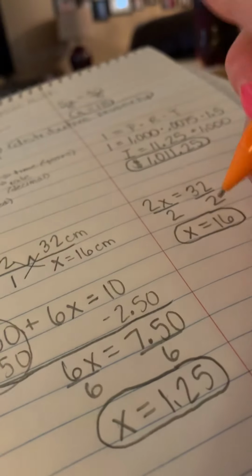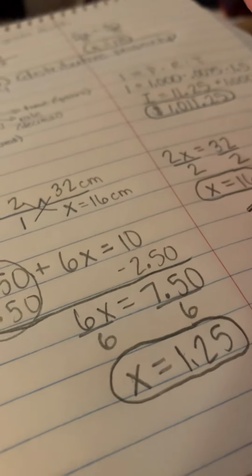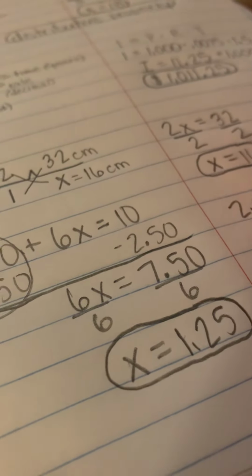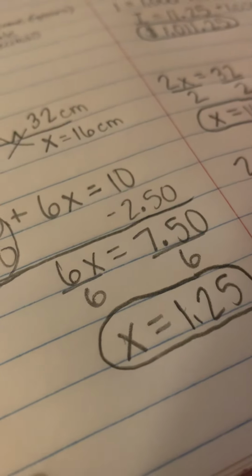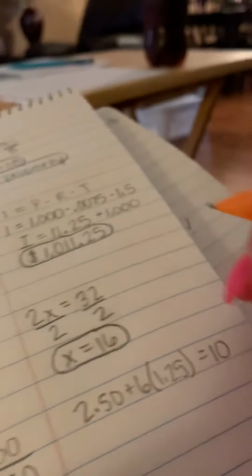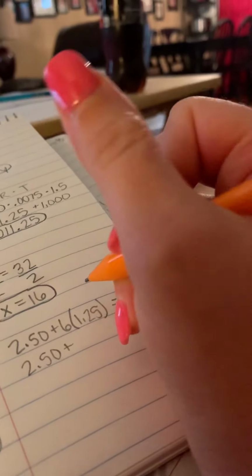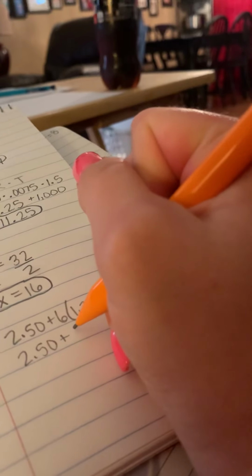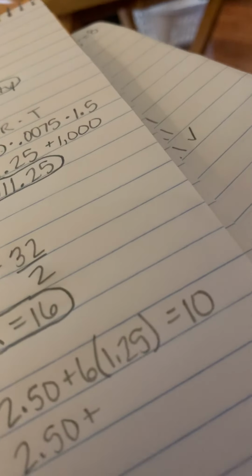I can go back and check my work, which I should do anytime I have an equation. So I have 2.50 plus 6 times $1.25 should equal 10. I'll put it in my calculator just to be sure.